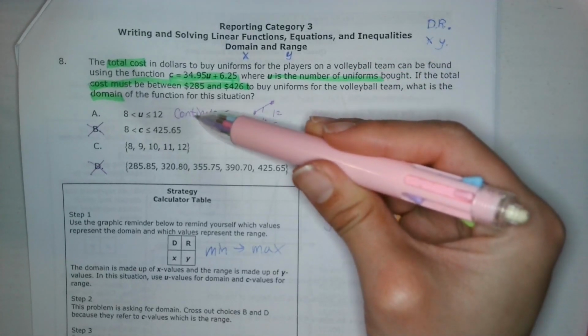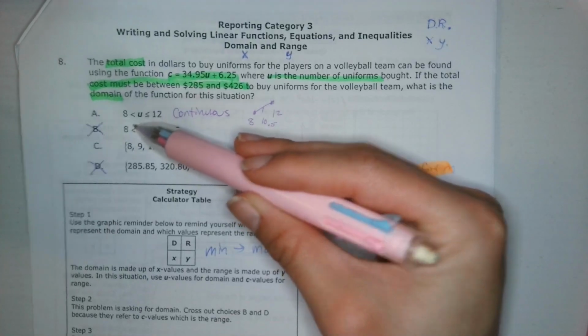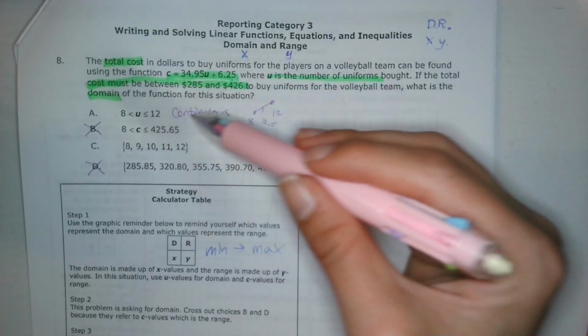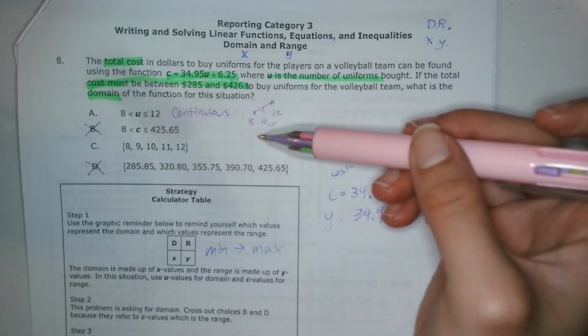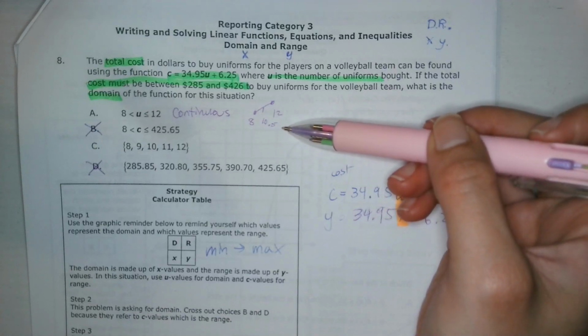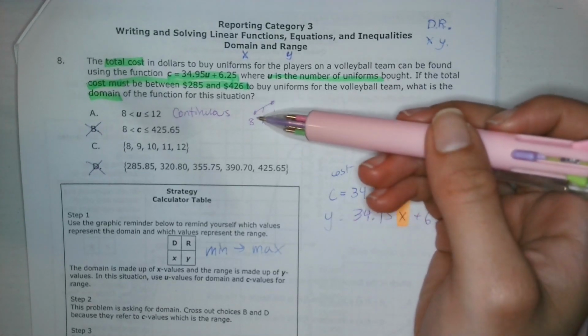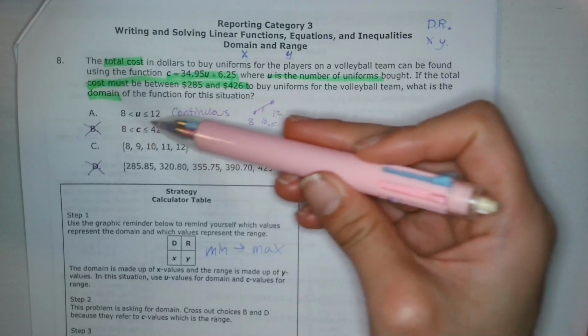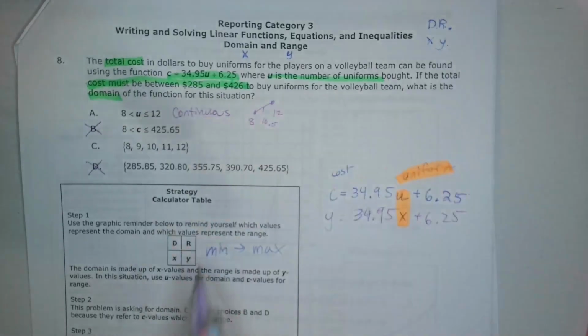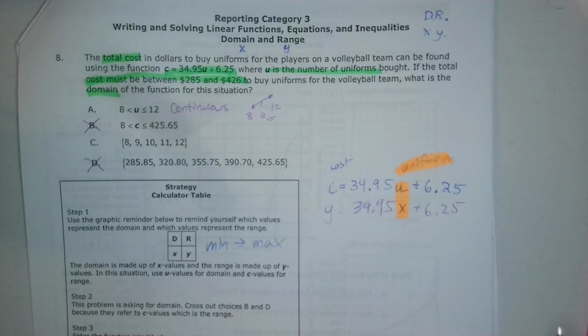So continuous will have inequalities to show they're connected. And it could be any number between here. Well, that doesn't make sense for uniforms, because we can't have a decimal of a uniform. So 8 to 12 should not work for us because we want separate uniforms. I either buy 8 uniforms, I buy 10 uniforms, or 12, not 10.5.